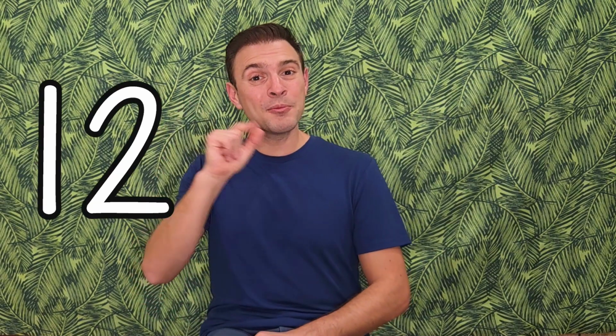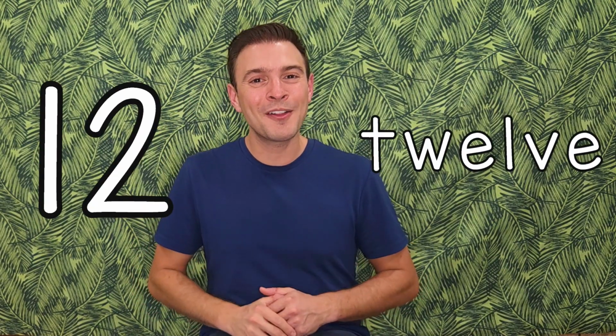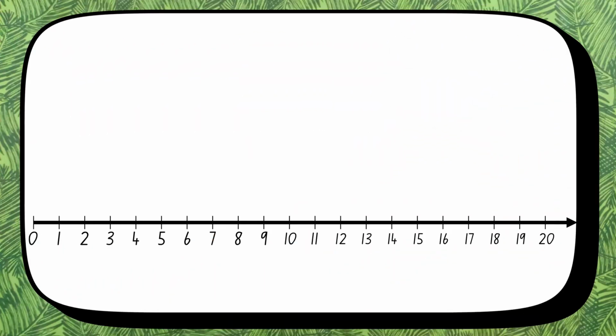Now that we know the numeral and the word, let's find 12 on the number line. Can you spot 12 on the number line? Here it is. What number comes before 12? And what number comes after 12?